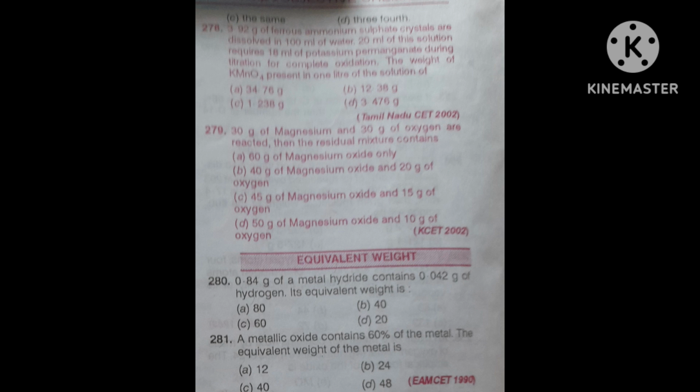Second option, 40 gram of magnesium oxide and 20 gram of oxygen. Third option, 45 gram of magnesium oxide and 15 gram of oxygen. And last option, fourth option, 50 gram of magnesium oxide and 10 gram of oxygen.